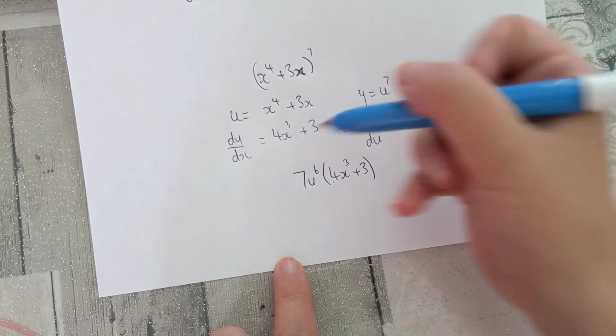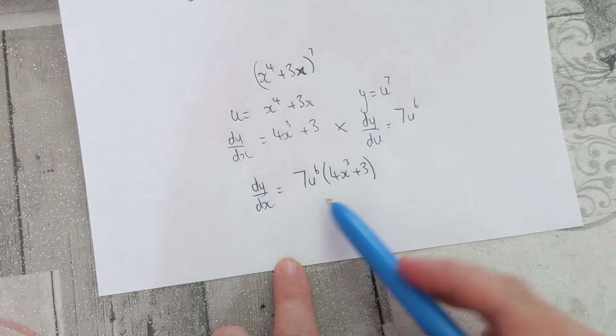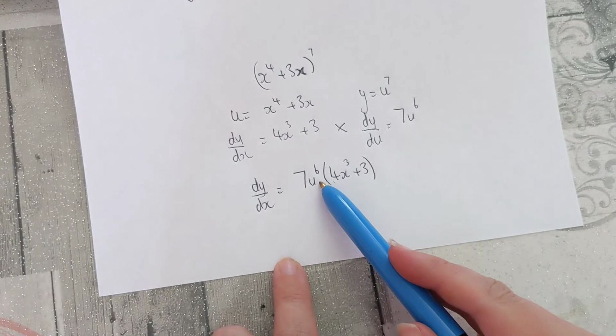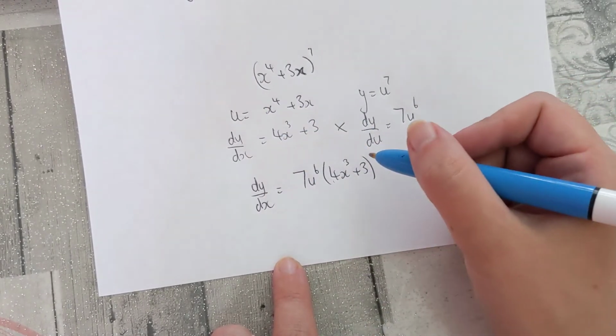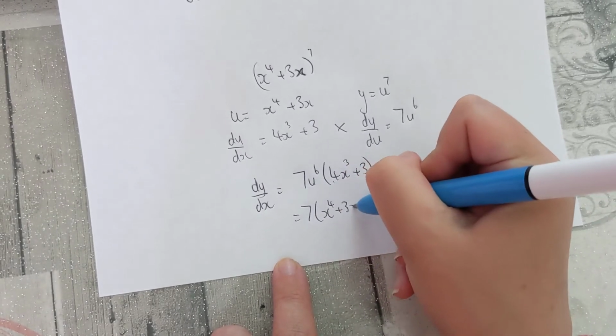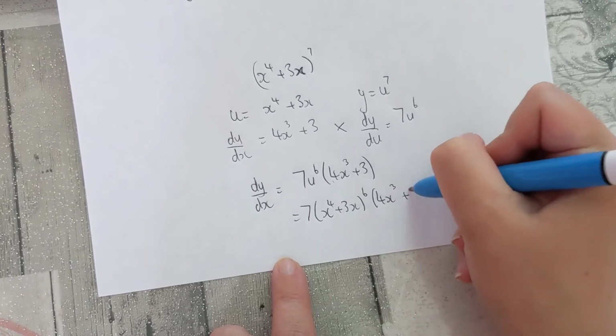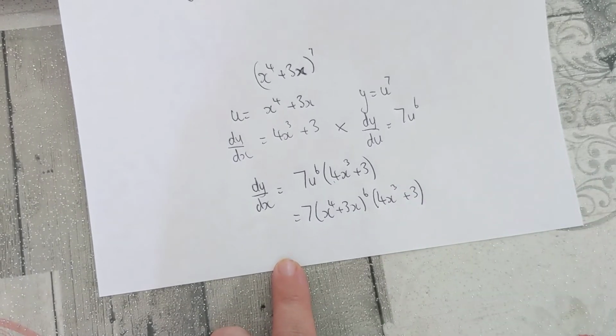And then last thing is, this is dy by dx, so you want it all in terms of x, and this is in terms of u. So you replace the u with x^4 + 3x. So it would be 7(x^4 + 3x) to the power of 6 times (4x cubed + 3).